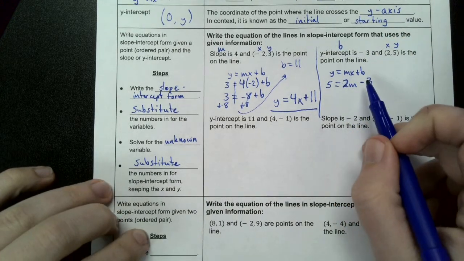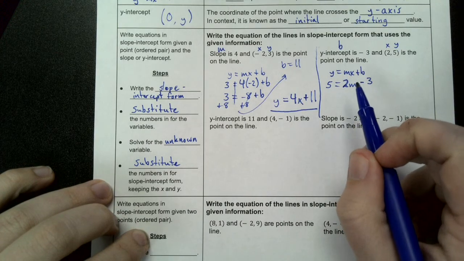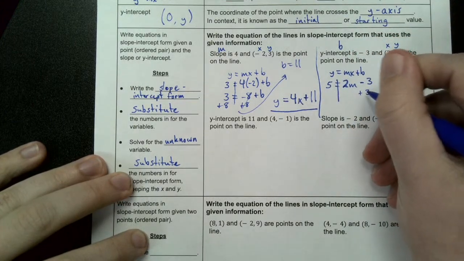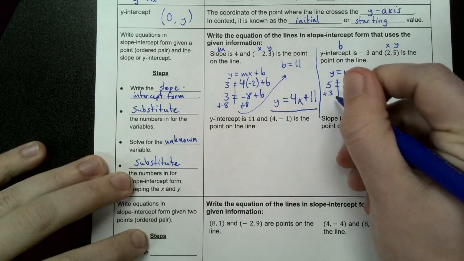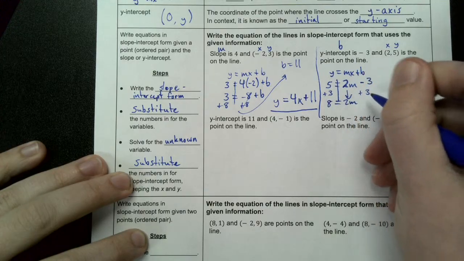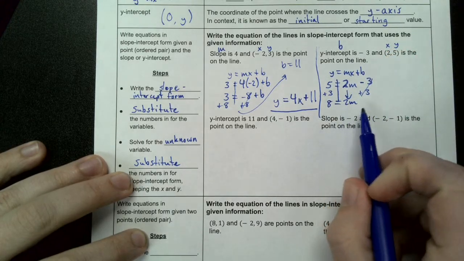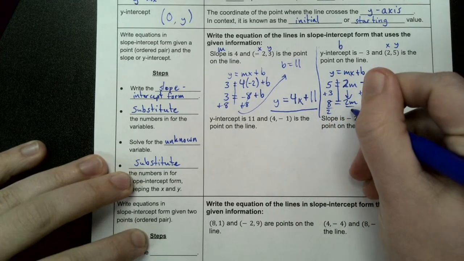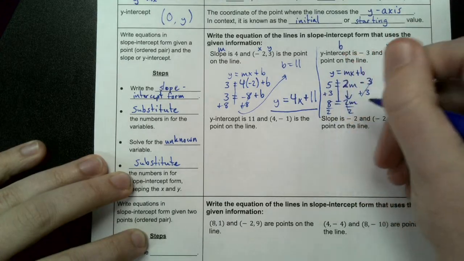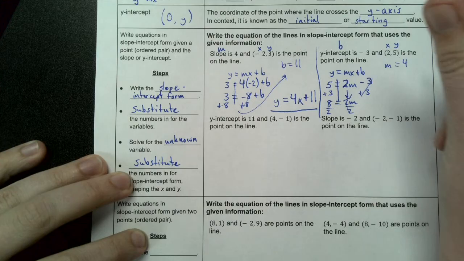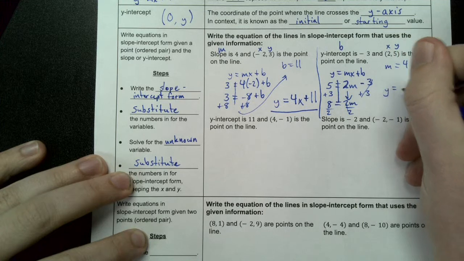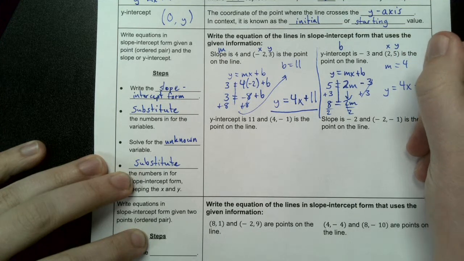Okay? So in this case, we need to get the m by itself. Right? So if we're solving this equation, I'm going to add 3 first. 5 plus 3 gets me 8. 2m comes straight down. When I've got 2 times m, I'm dividing. And that's going to get me 8 divided by 2 is 4. So those will cancel. So m equals 4. You're going to substitute your m in. It gives you the b. So this equation will be y equals 4x minus 3.